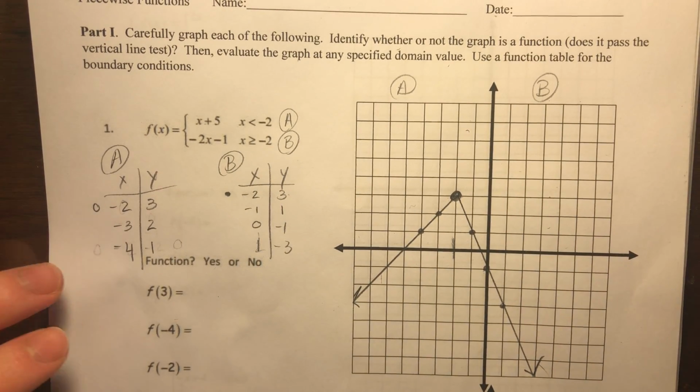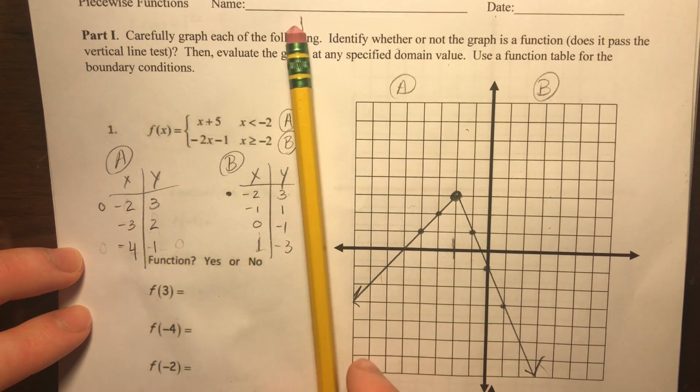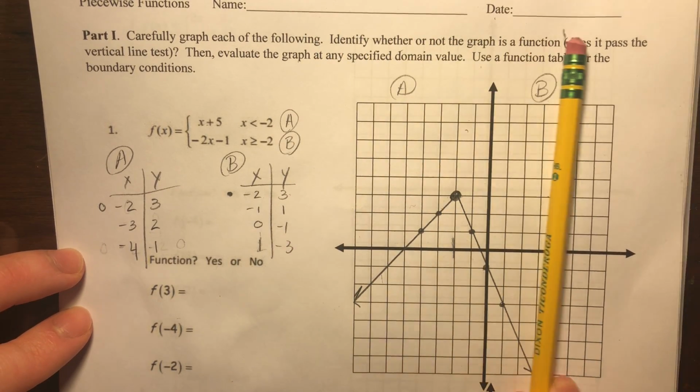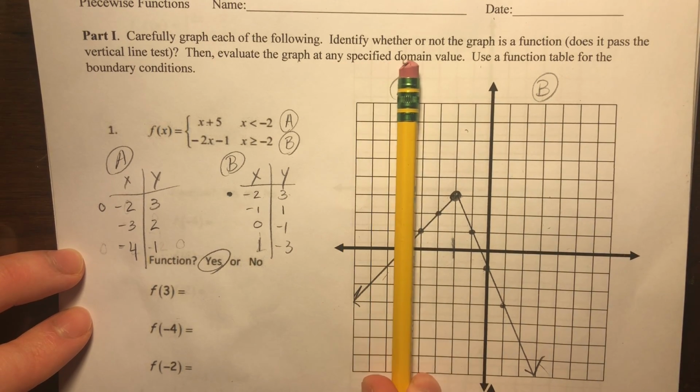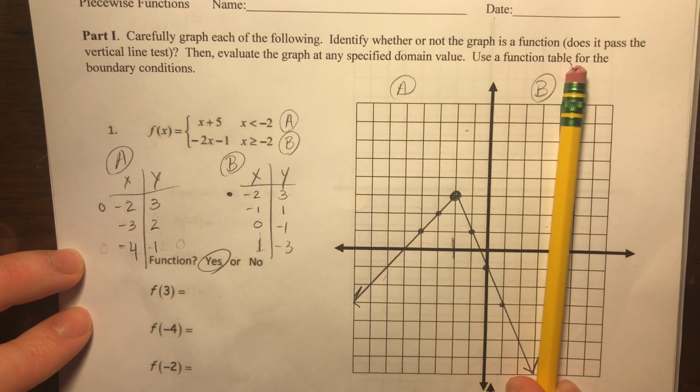All right, so is it a function, yes or no? Does it pass the vertical line test? And yeah, it does. It never hits the graph twice, always only once. So it definitely passes that.